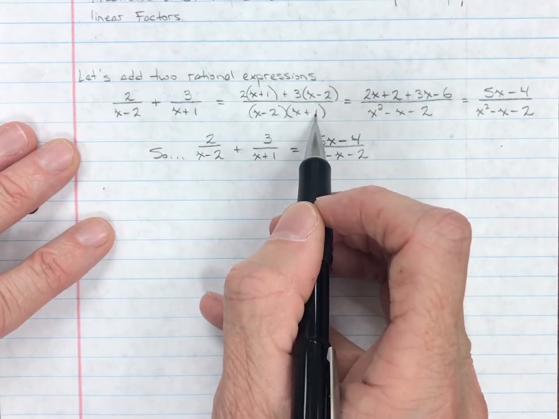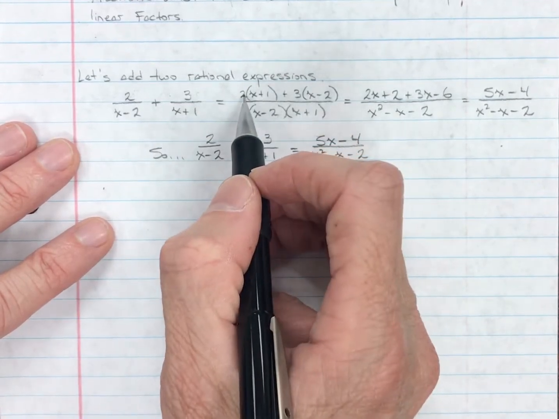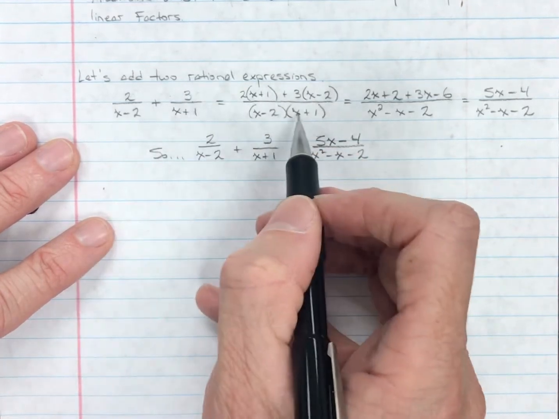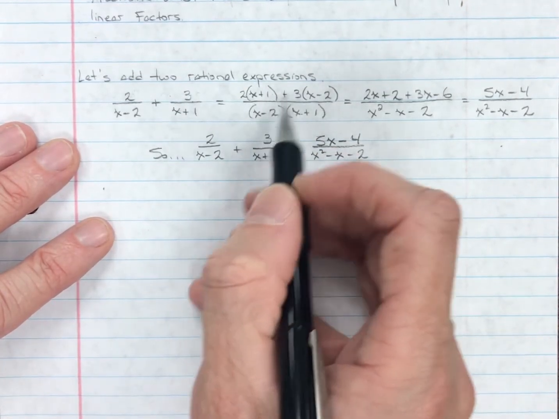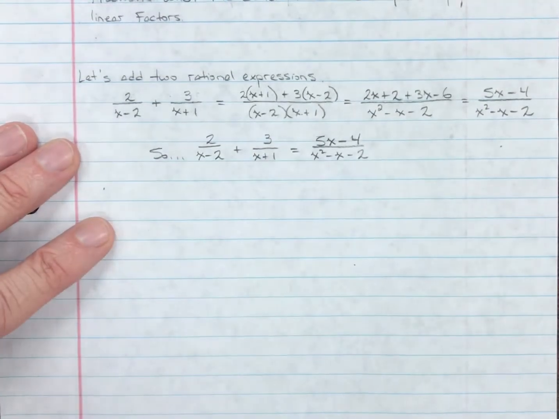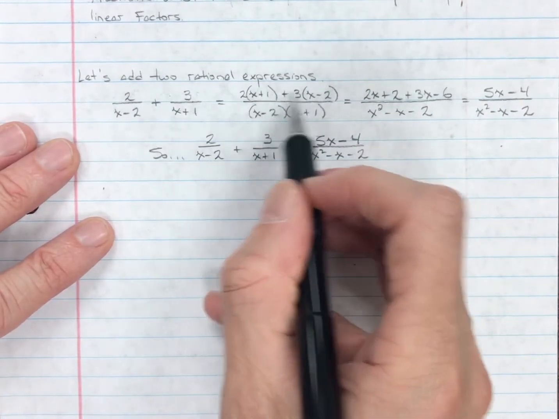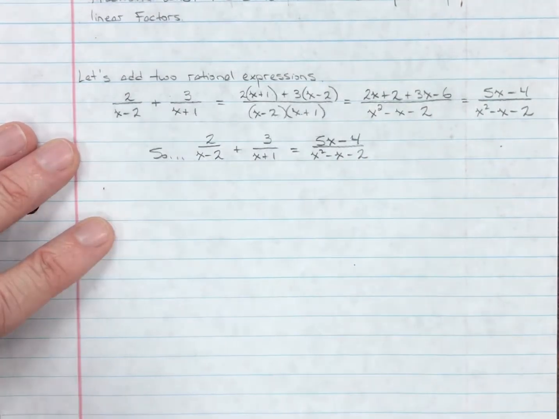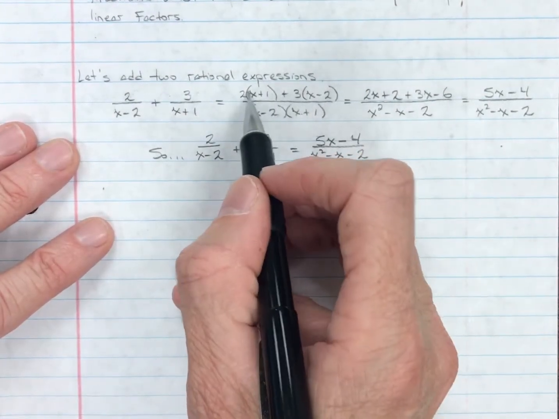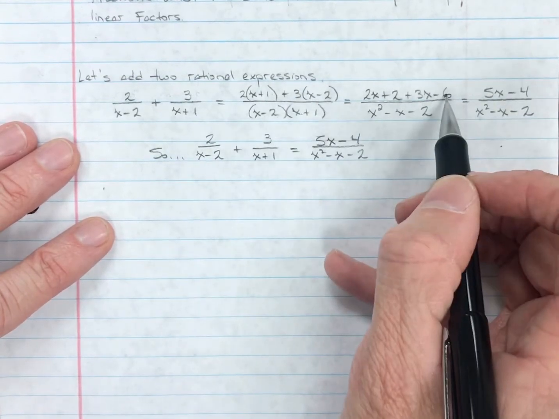We've done this. And so this goes into this many times, so the numerator is going to have a 2 times x plus 1. And this fraction goes into this many times, so we're going to then add 3 times x minus 2. Okay, so now we have a common denominator, and we're going to put it together. There's our added numerator. I'm going to distribute. So 2x plus 2 is right here. 3x minus 6 is right here.